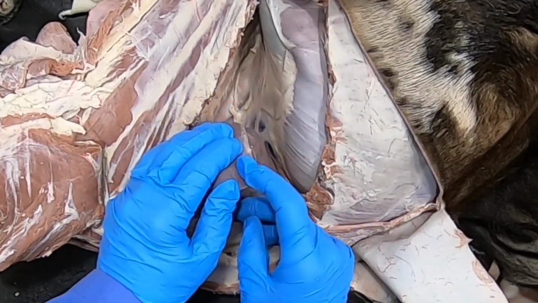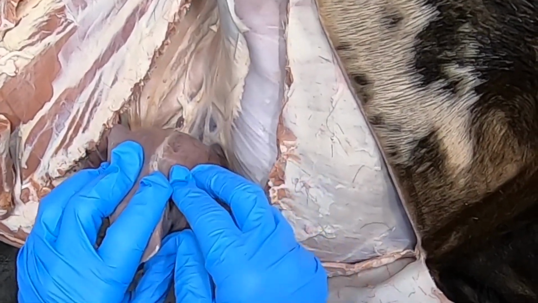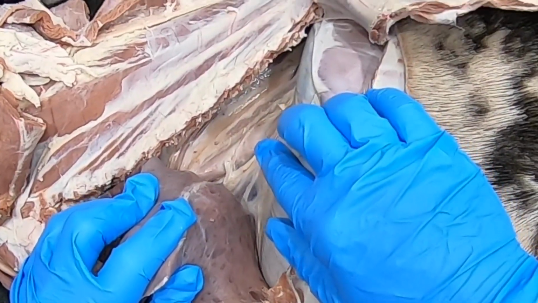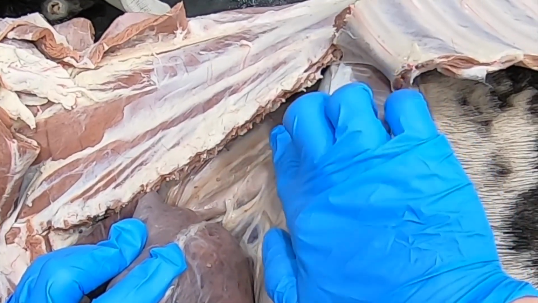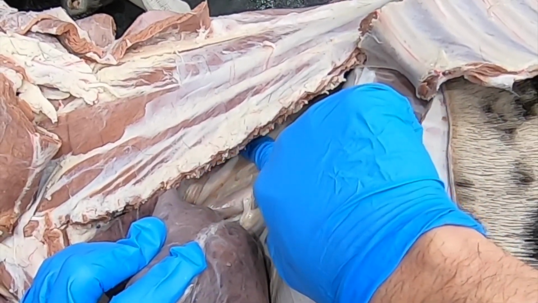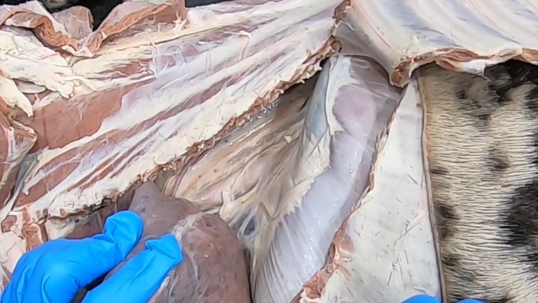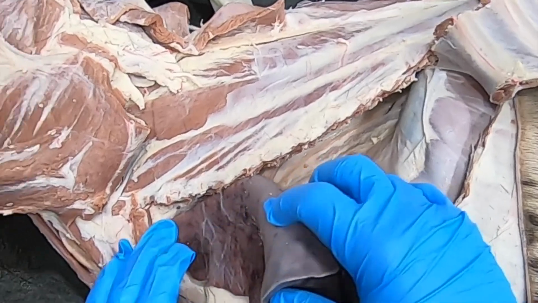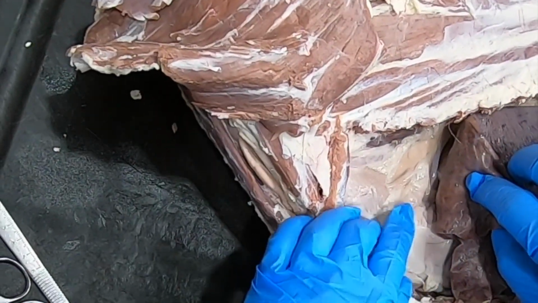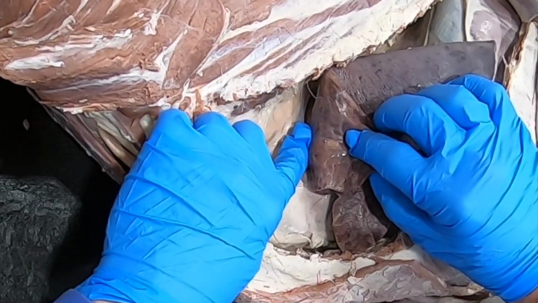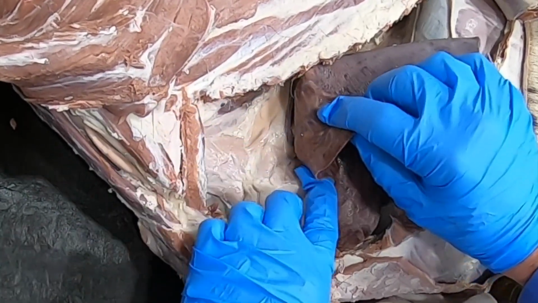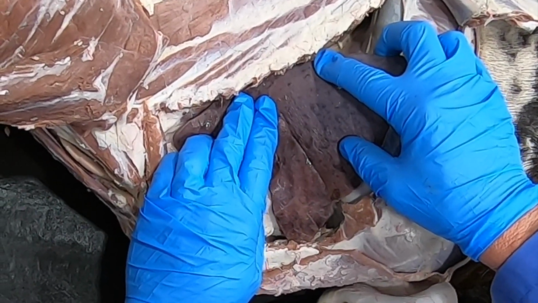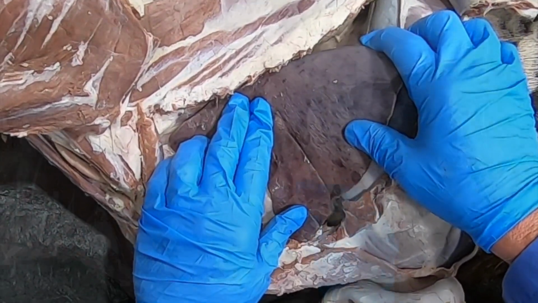Before I remove these lungs totally, I want to show you here, right in here, we have the azygous vein. So ruminants have a left azygous vein, which is going to come around here and then dump into the coronary sinus, okay, or the great cardiac vein just before the coronary sinus.